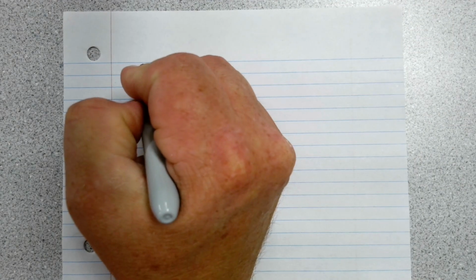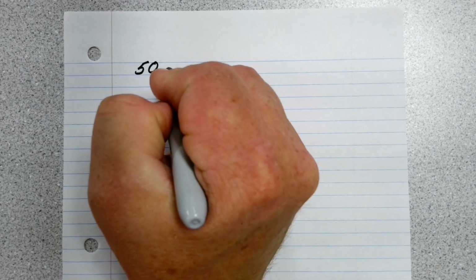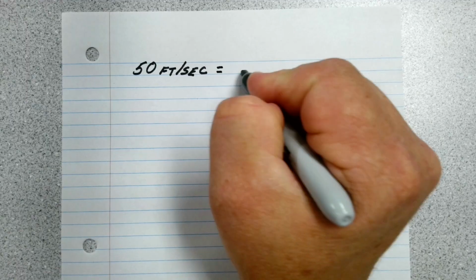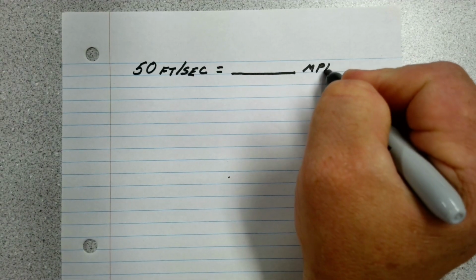So the second thing that I want to do with you this morning is we're going to make this conversion. We're going to change 50 feet per second, and we're going to convert that to miles per hour, which is always abbreviated MPH.